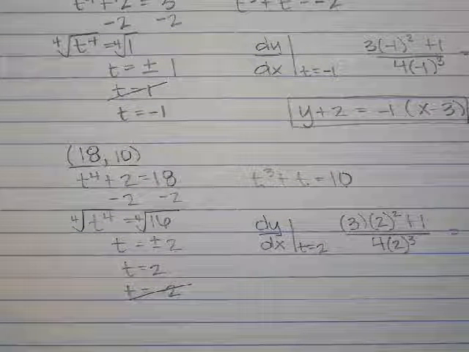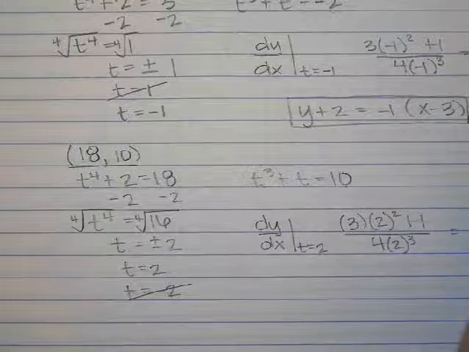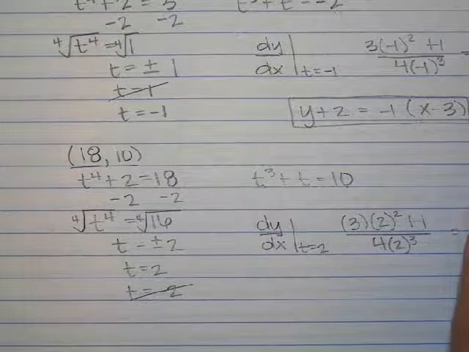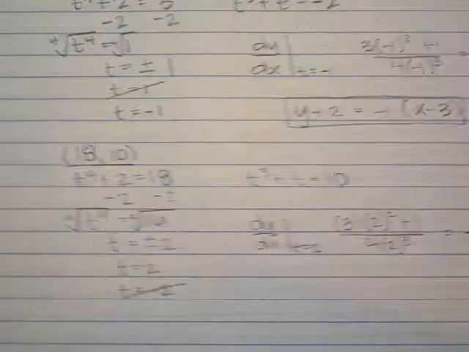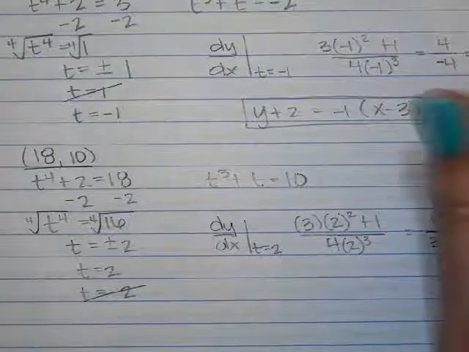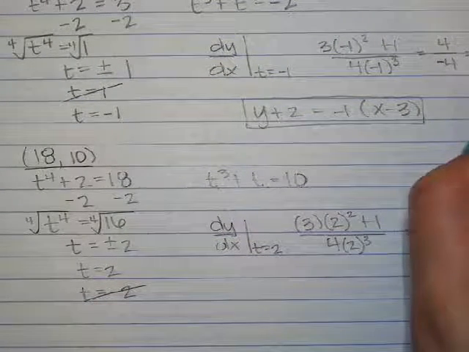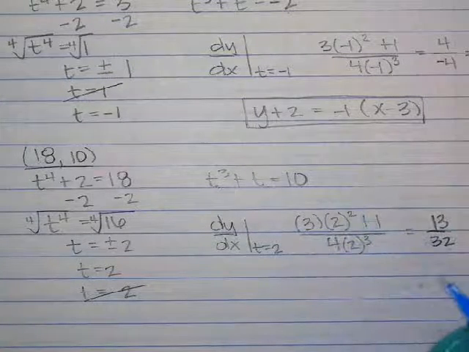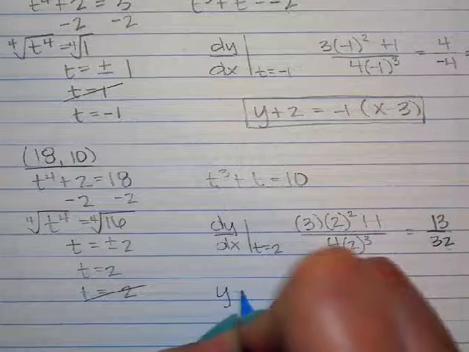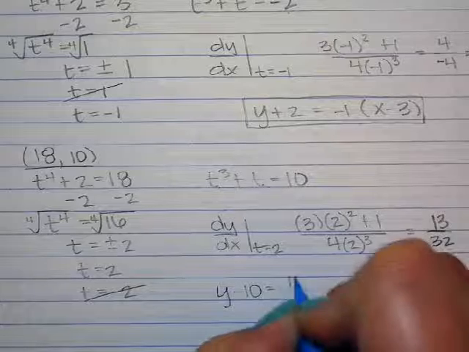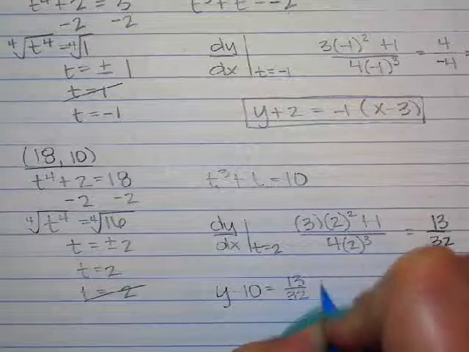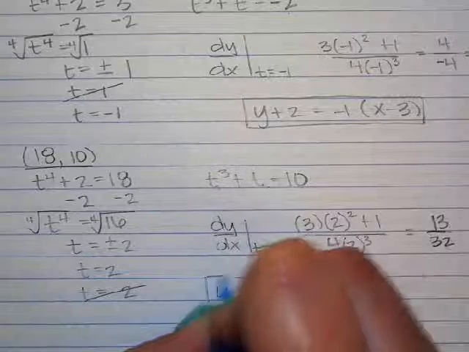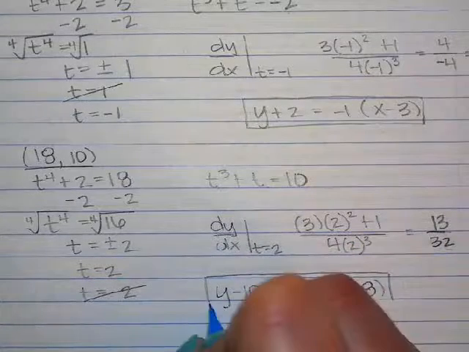I multiplied it wrong. Oh, that's right. There we go. Okay, 13/30. And this is our equation. Okay. Beautiful.